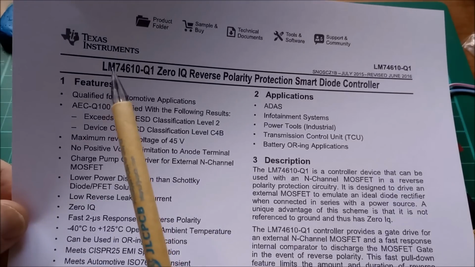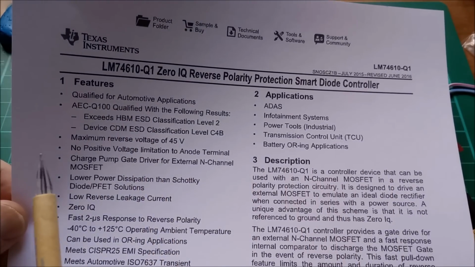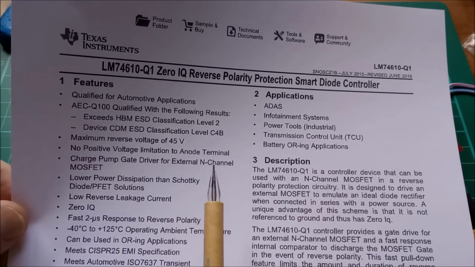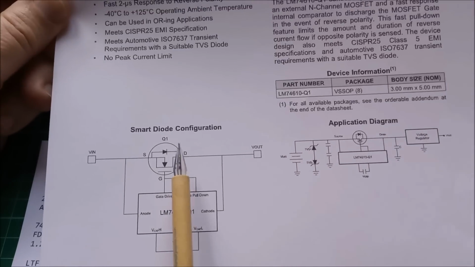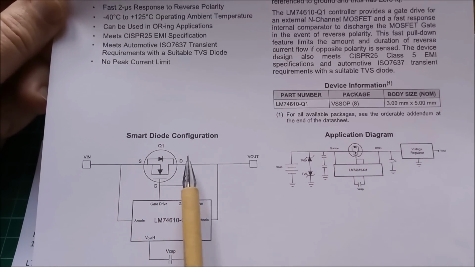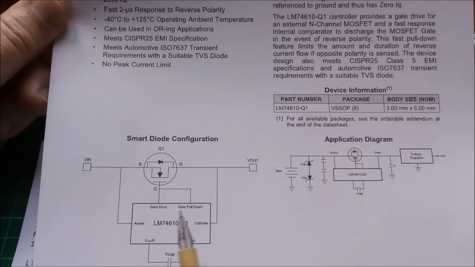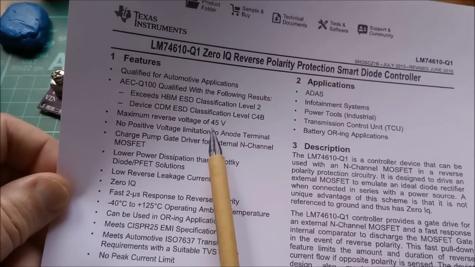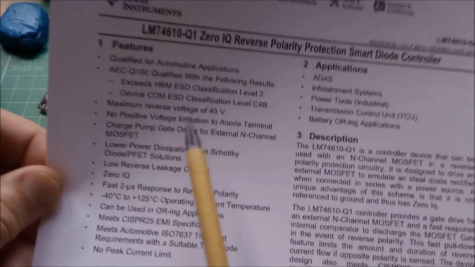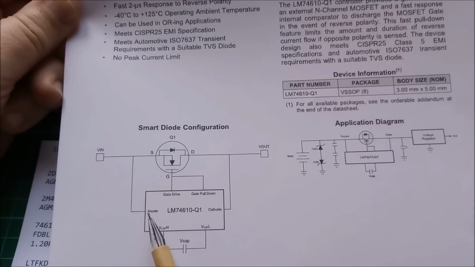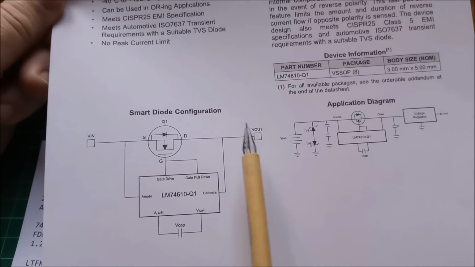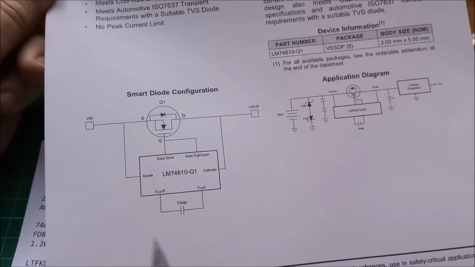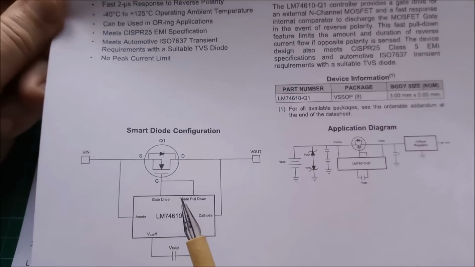So this is the LM74610 datasheet. Now it says it has a charge pump gate driver for external N-channel MOSFET, and here's the N-channel MOSFET. Source and drain become anode and cathode on the chip. Now you can't have more than 45 volts maximum reverse voltage between cathode and anode. So you can put this in the high side of a high voltage circuit, let's say 100 volts. Ground is down here, it's not connected to the chip at all.